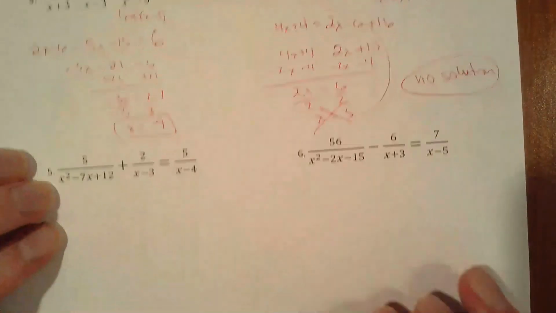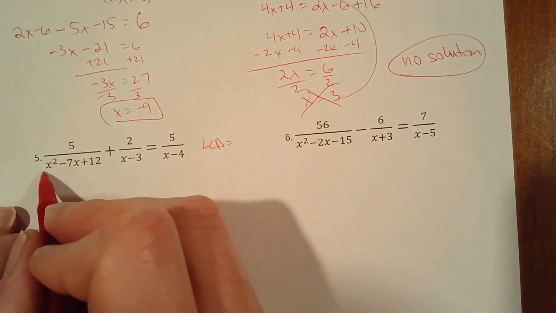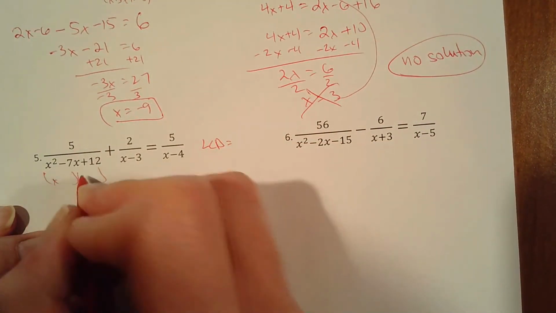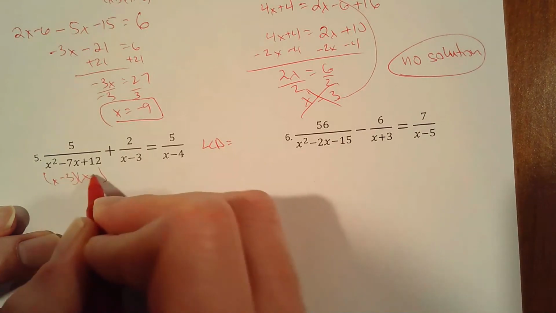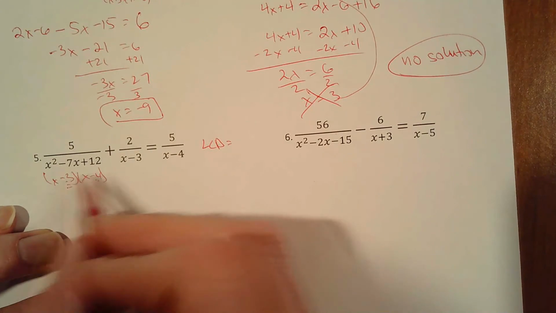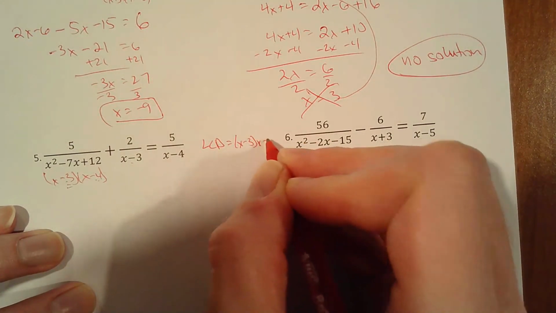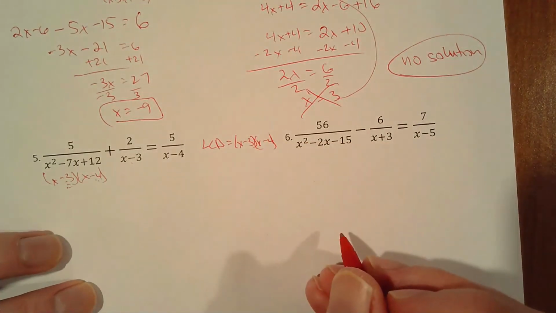Next guy here, and 2 more. We got least common denominator. If we factor this, you'll see that that is negative 3 and negative 4. Product is 12, sum's negative 7. So if I look at my factors here, that means x minus 3 and x minus 4.